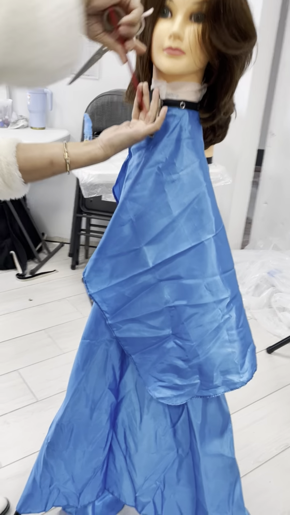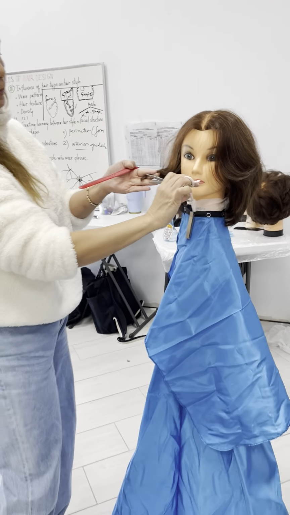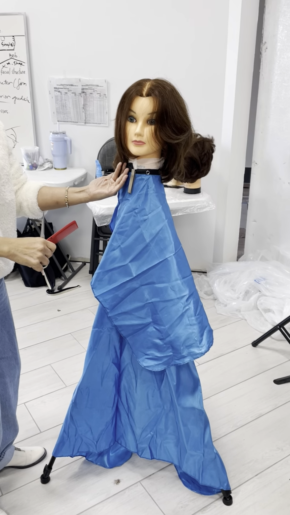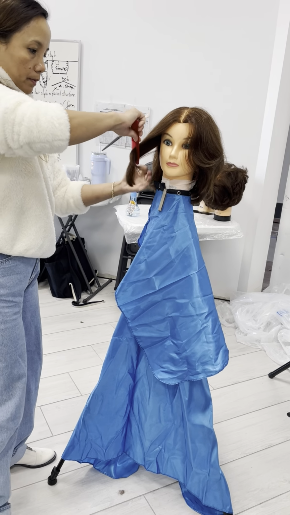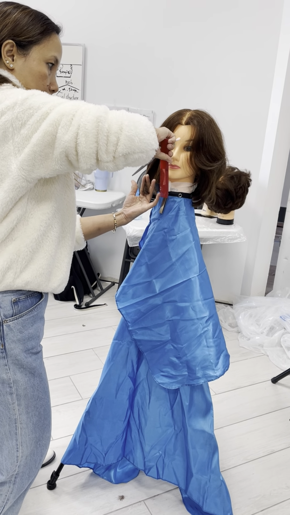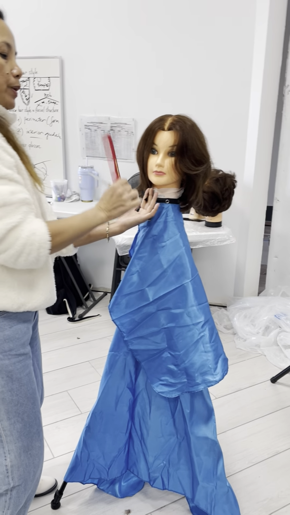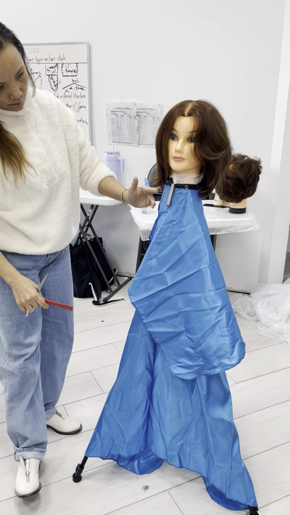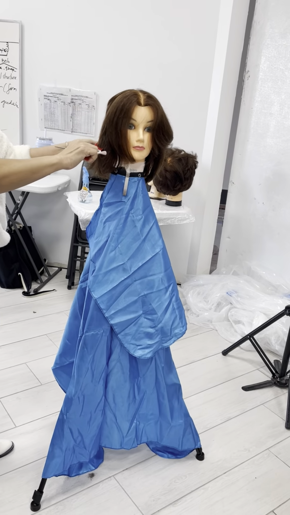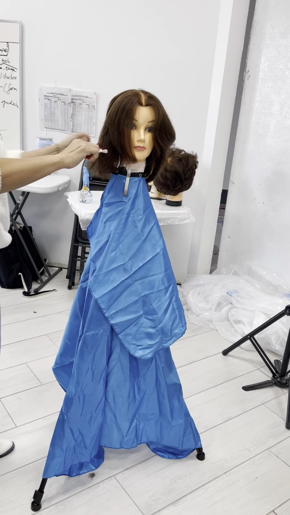You see that? And then you cut. And you put it down. And just continue to do like that. Here, right? Yes? Connect with previous section. And then I connect all the way up here.